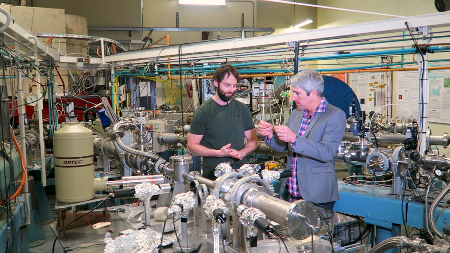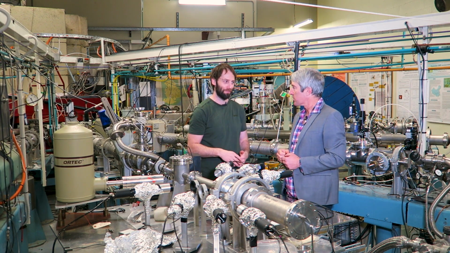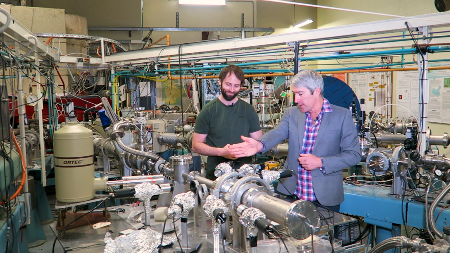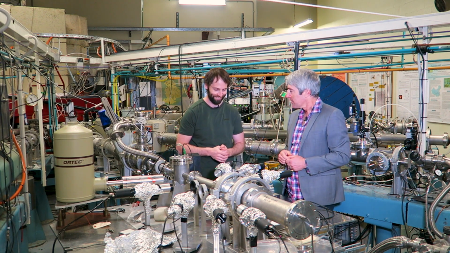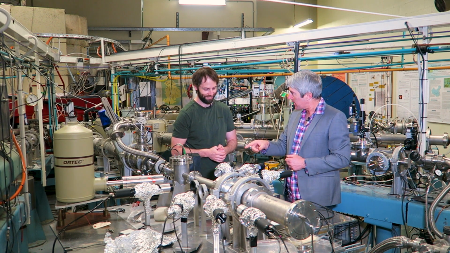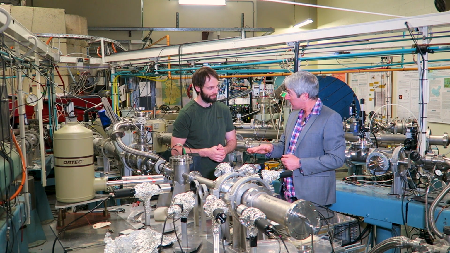So it's kind of billiards. Balls bounce off and go at different angles. Much like billiard balls, yeah. And if you get the angle just right, it goes in the pocket. Exactly. Okay. So is this what's going to be in your dark matter detector?